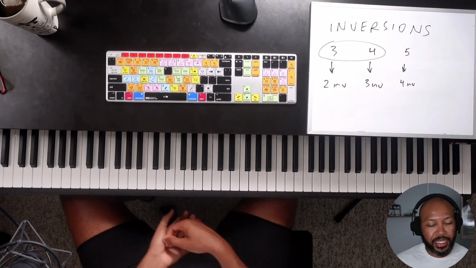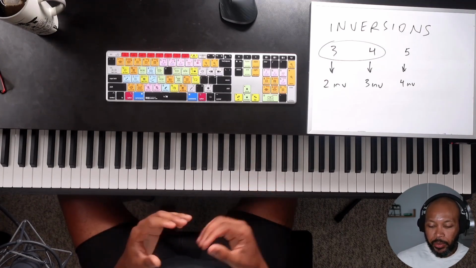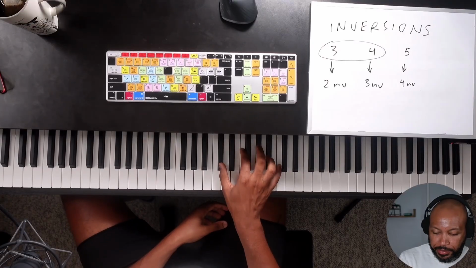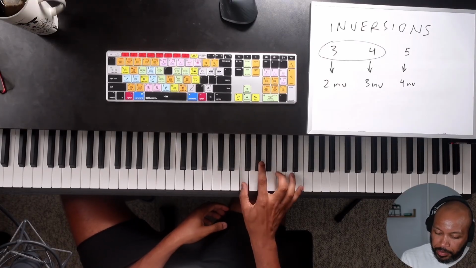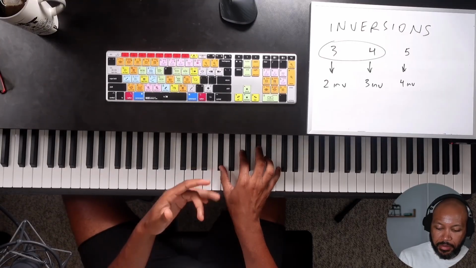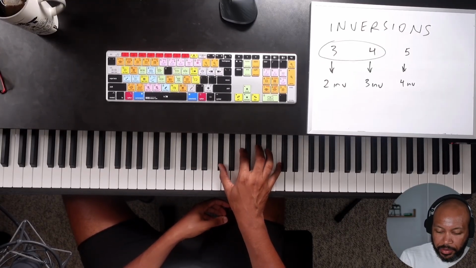Now, the idea here is that it's going to be different when we're dealing with different inversions. How about a sharp, right? And you don't have to rush through these either. Take your time, look at the notes, appreciate what's happening, right? This is C sharp major 7.